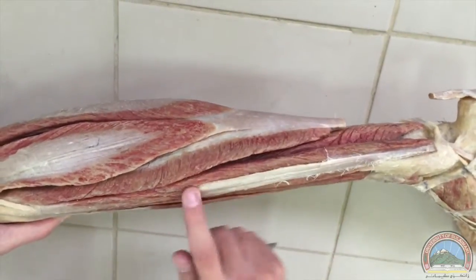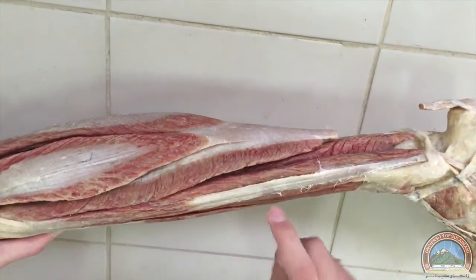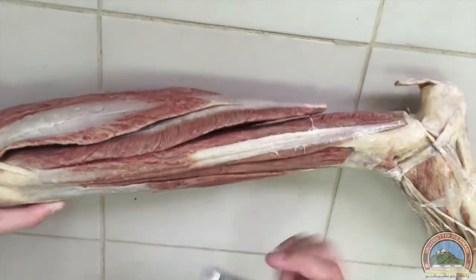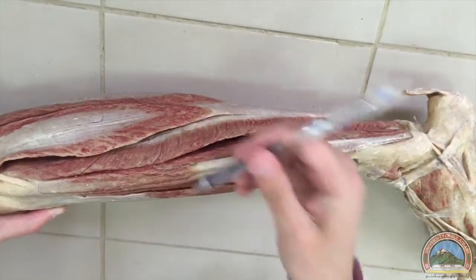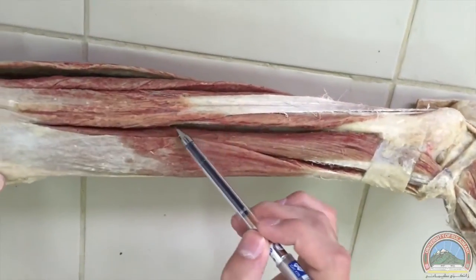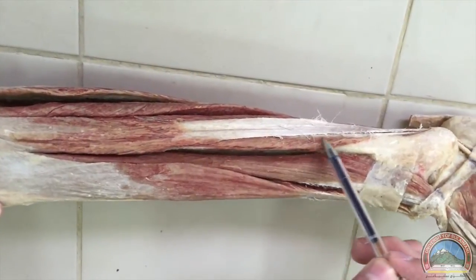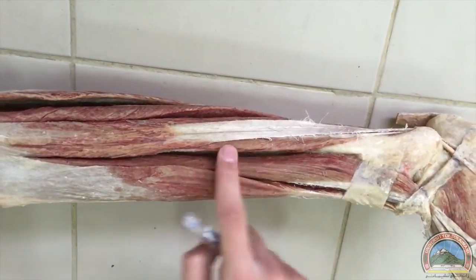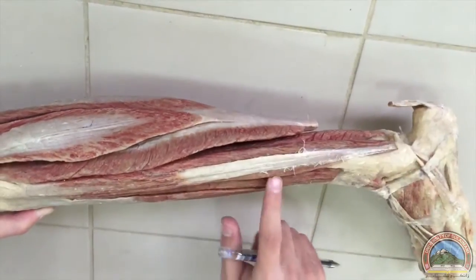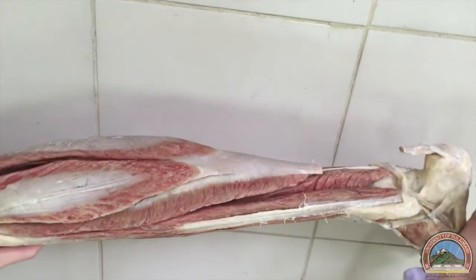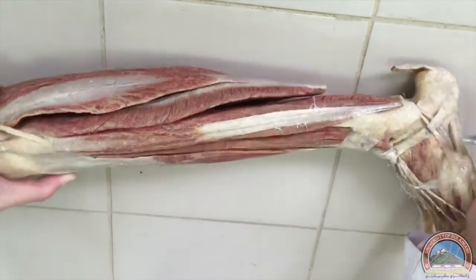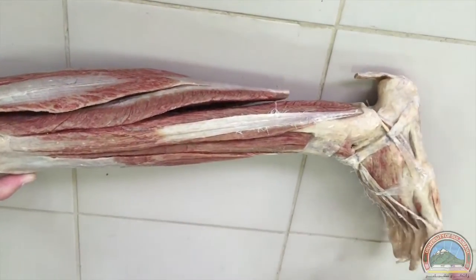Right beneath the peroneus longus, we've got peroneus brevis. See, this is all the peroneus brevis. It starts from here. That's that, peroneus longus. And the tendons, see, this is the tendon of the peroneus longus and peroneus brevis.